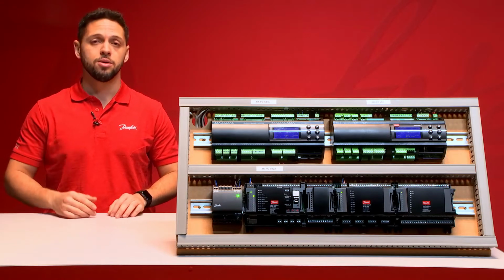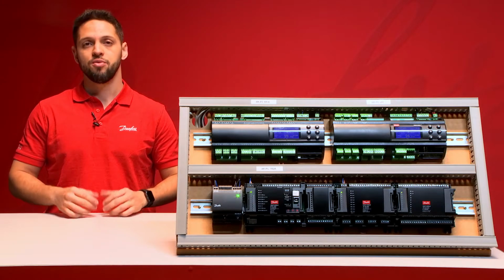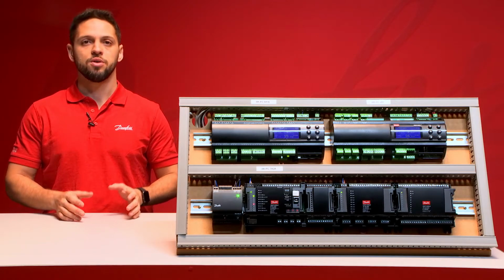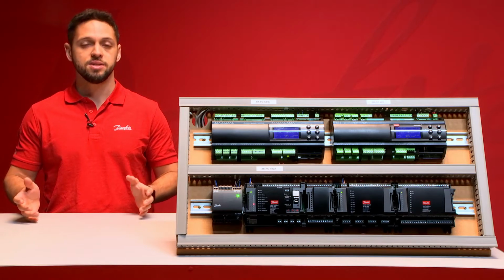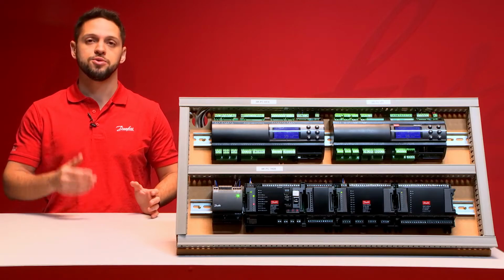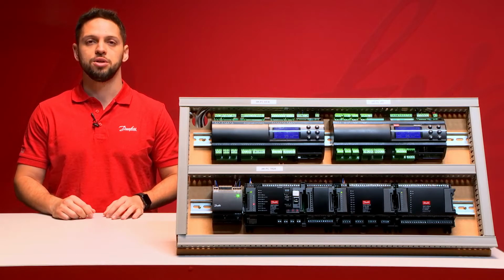And now, talking about the digital inputs, we have provided digital inputs for voltage-free contacts. It means that you don't need voltage anymore. You can use dry contacts to activate the digital inputs.